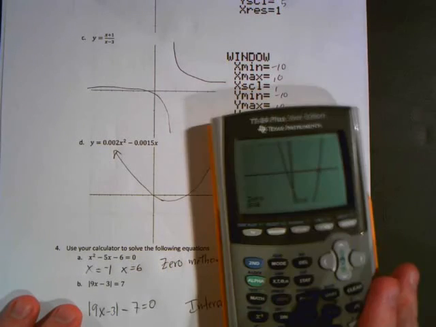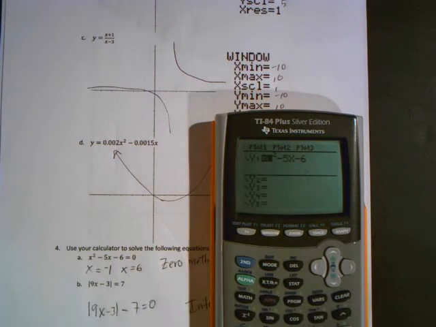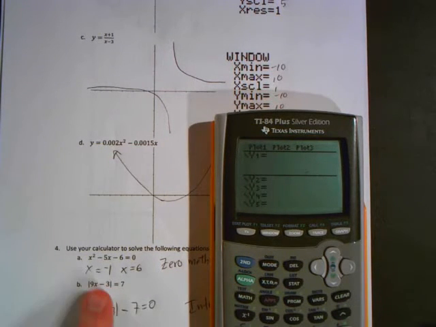The intersect method works like this. You go to y equals, and you type in both expressions. You type the expression on the left in as y1, the expression on the right is y2. Alright, absolute value, that's kind of a weird one.